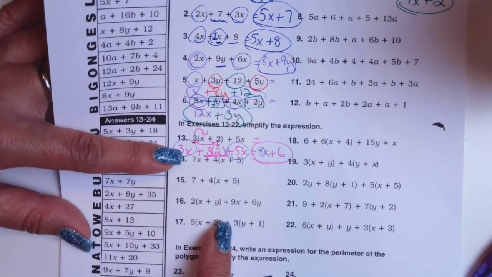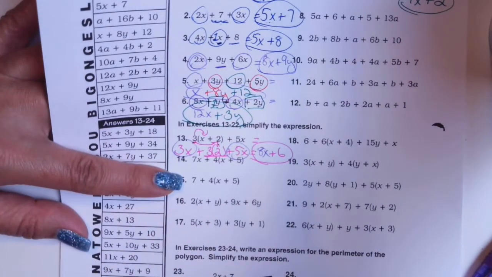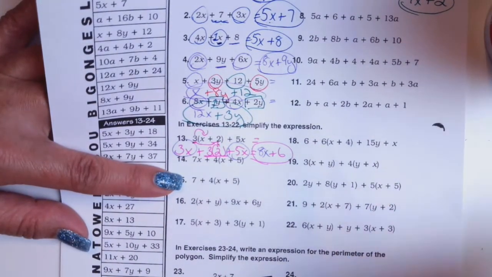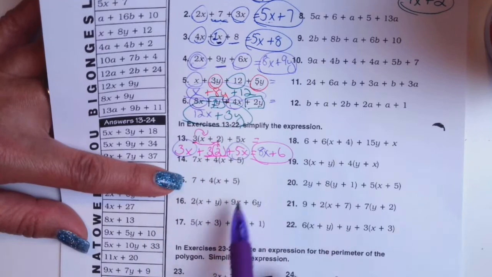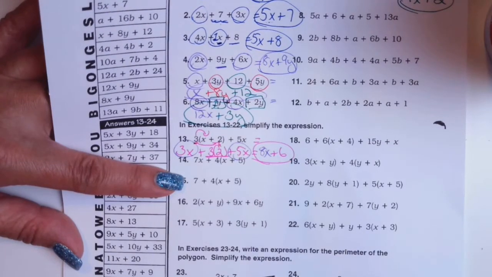Okay, let's look at number 15. As you can see, we're not going to do all of these. You will get the correct answers. They will be posted on Blackboard for you to see.